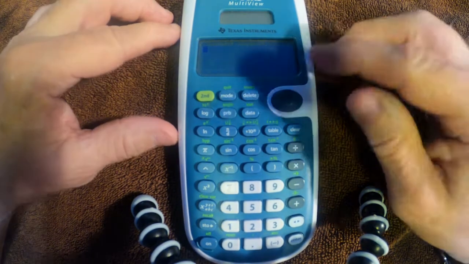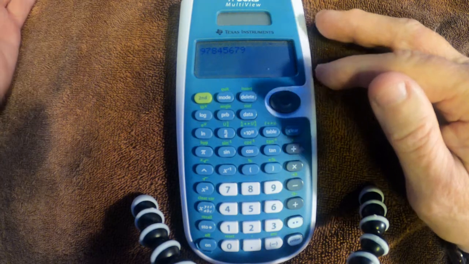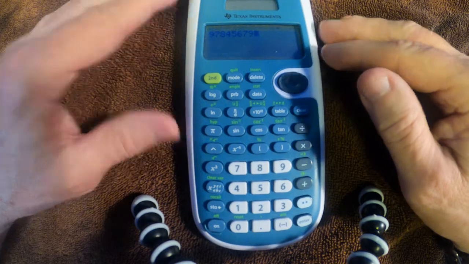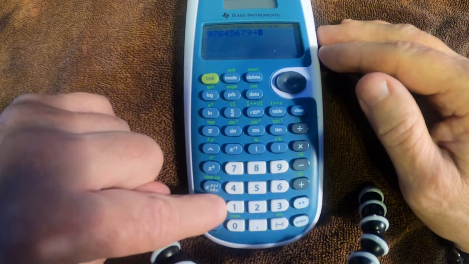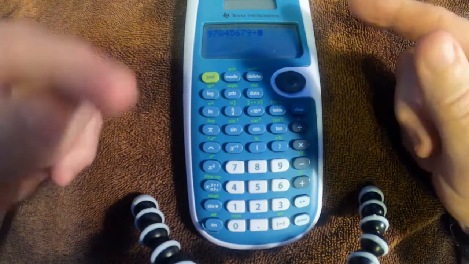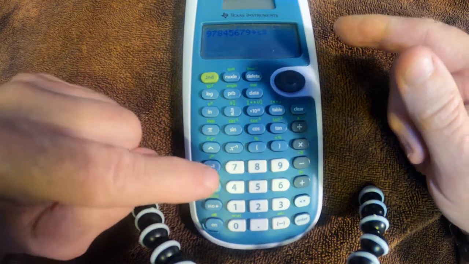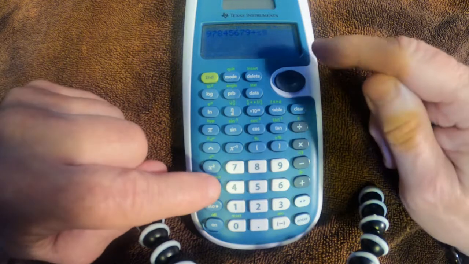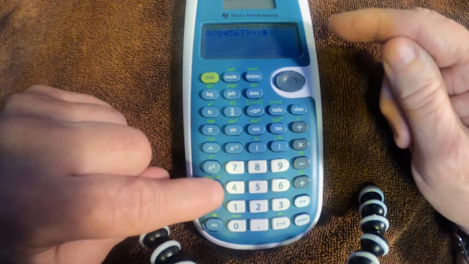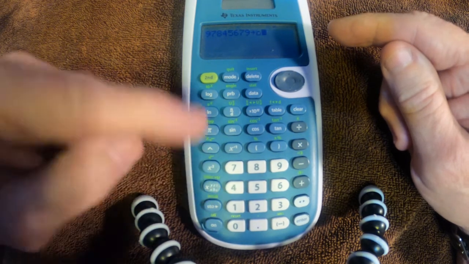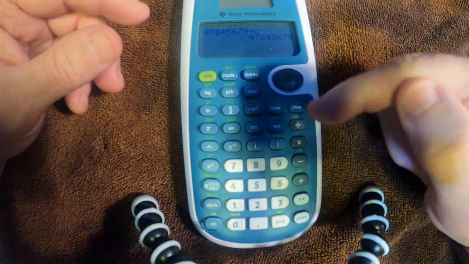Let's say you're doing a calculation and you have this number right here and you need to use it later on in the calculation, but you have to do some other stuff first. To store this in memory, press STO for store. Then you have to put it into an address in memory. See where it says X, Y, Z, T and all that? Press that. The default is X, but there's also Y, Z, T, A, B, and C. So let's put it in C, press enter.